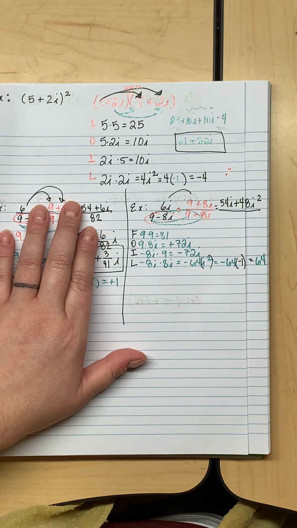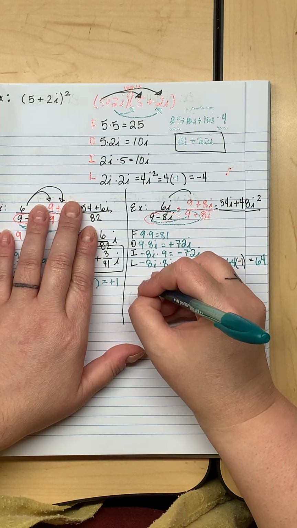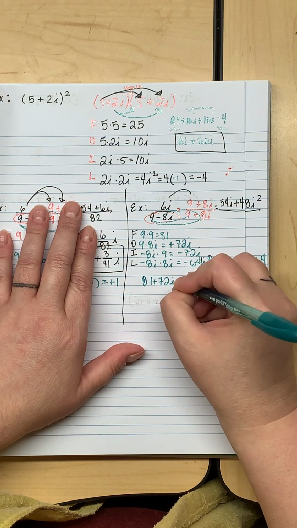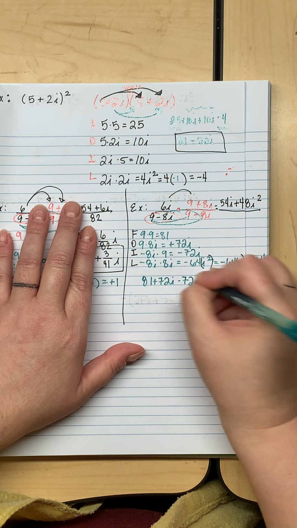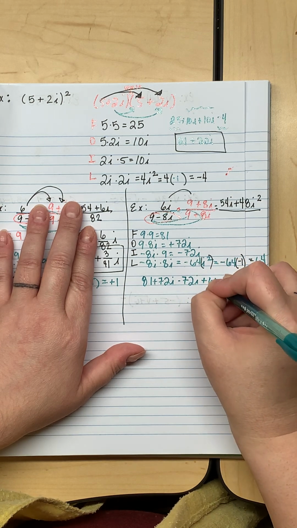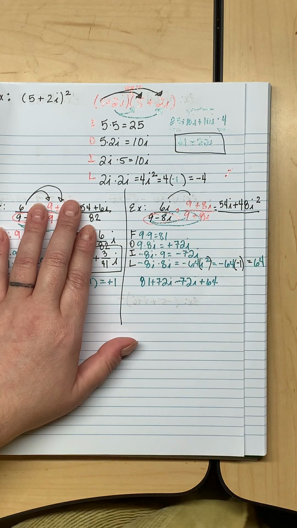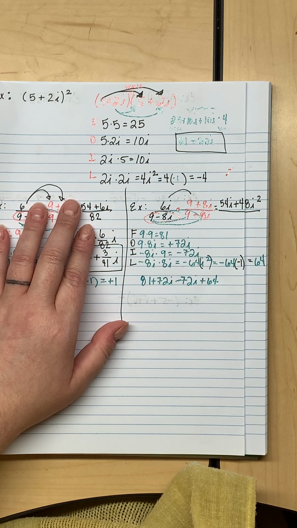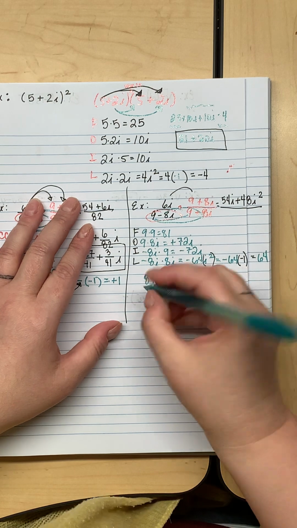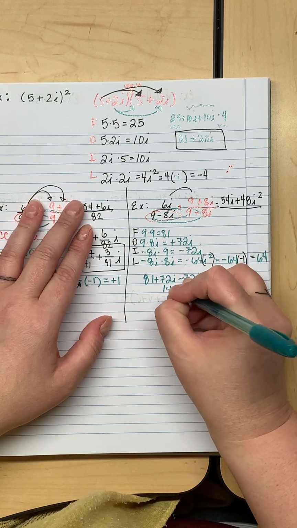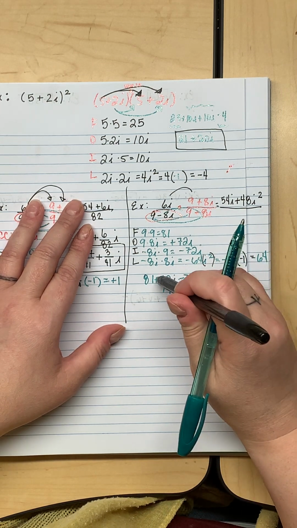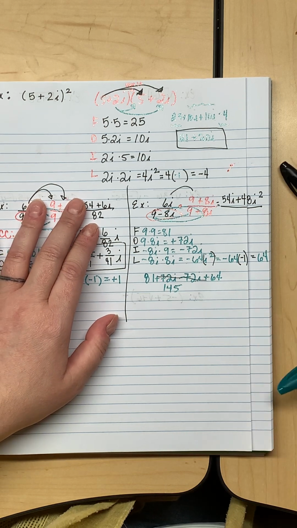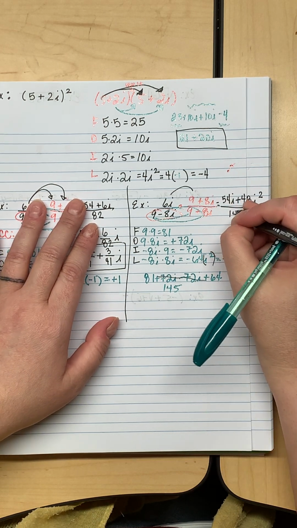+64. Okay, now let's write all this out. We get 81 plus 72i minus 72i plus 64. Well, the 72s cancel out because they're opposites, and we just get 145. Because the 72i's cancel out. So on the bottom, we get 145.